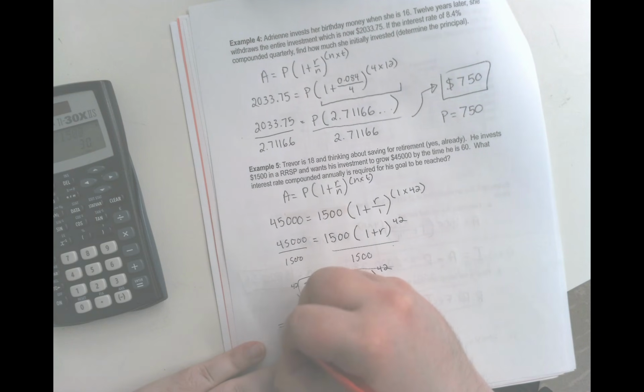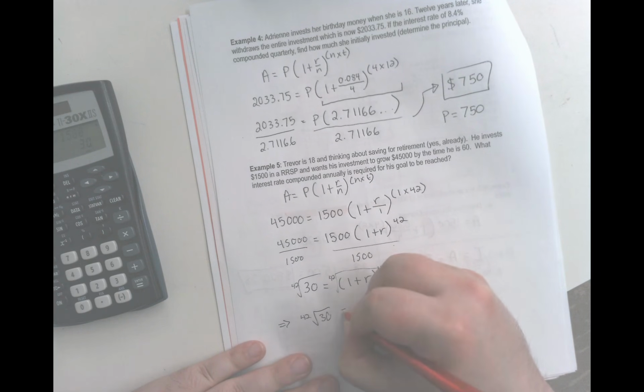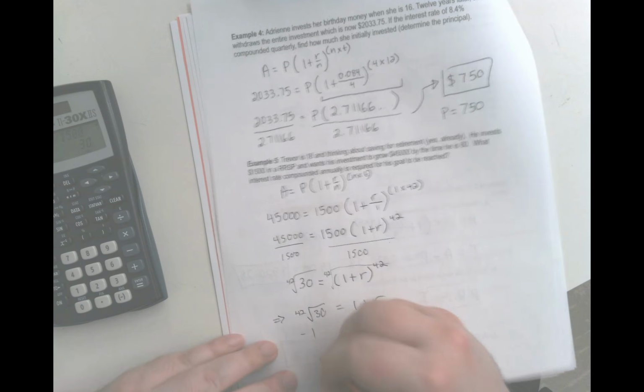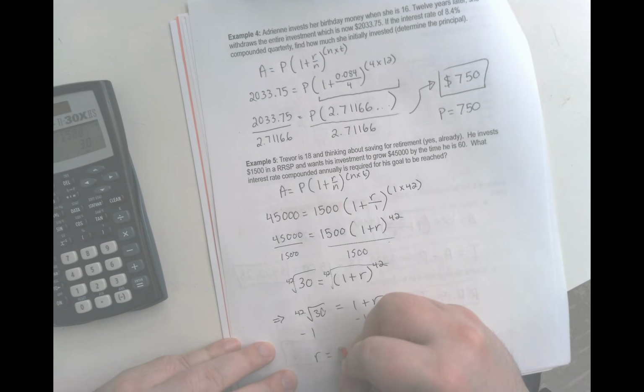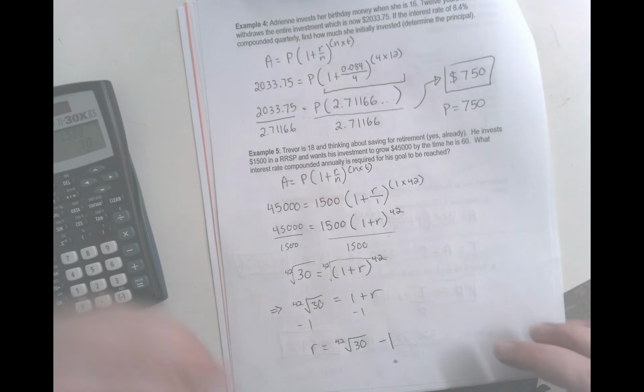So what we get is that the 42nd root of 30 is equal to 1 plus r. And then when we subtract 1 on both sides, we get r is equal to the 42nd root of 30, and then we're going to subtract 1 from that.